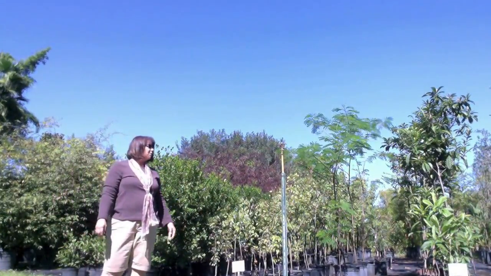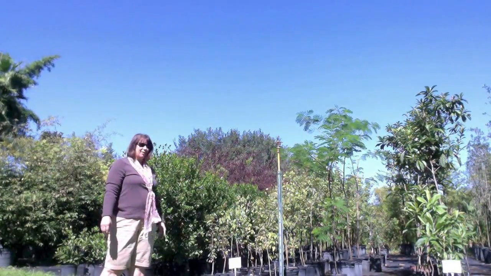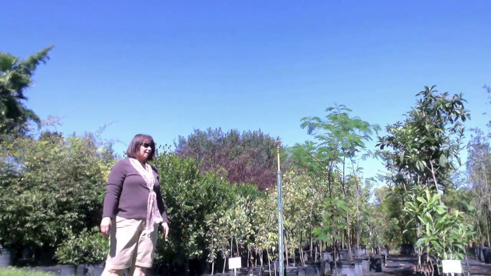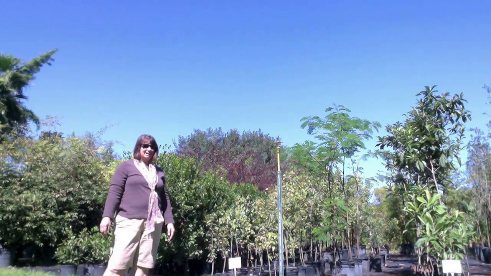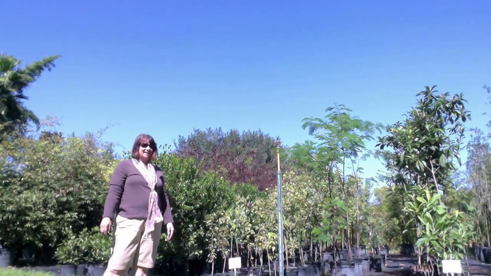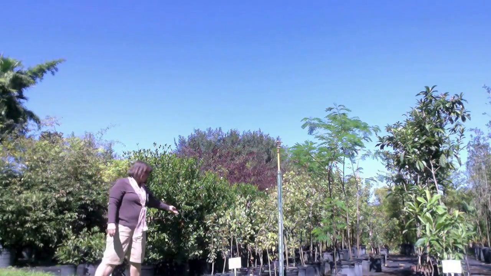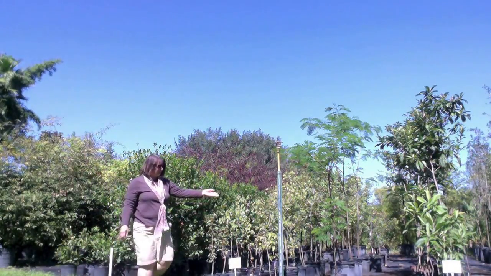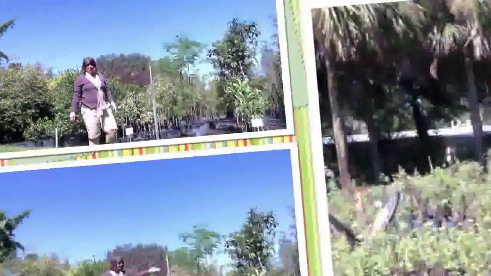Hi, now we've moved into the full sun section and the trees. And so here you can see we have a wide variety of trees that are cold hardy and are able to be planted in most people's yards. And you can see here we have some of the native trees, we have some red maples, we have some loquats and some live oak trees, some monkey puzzle trees.